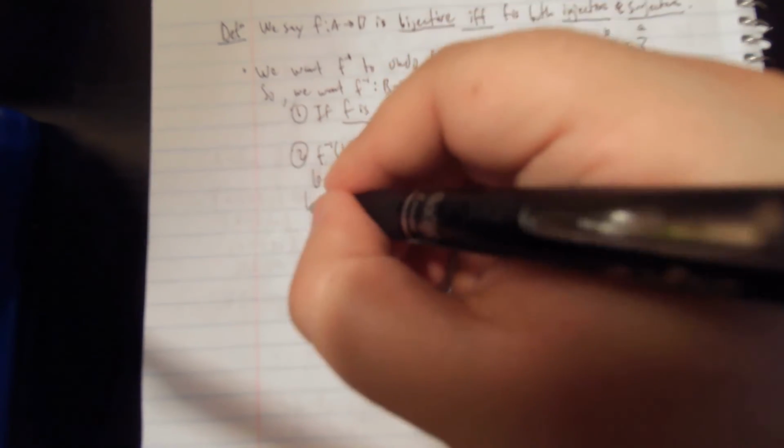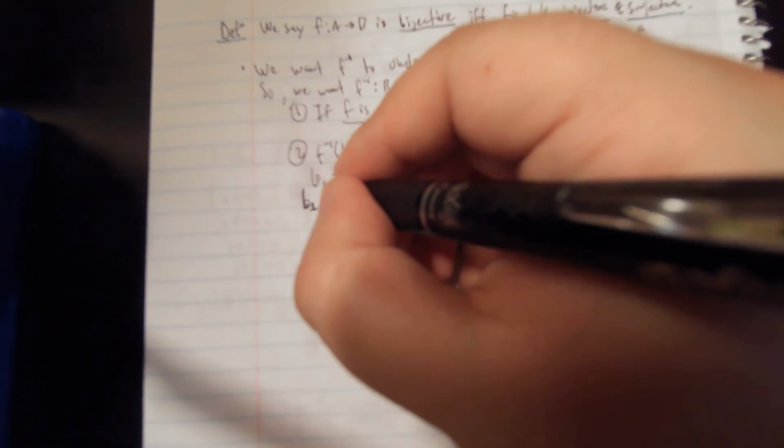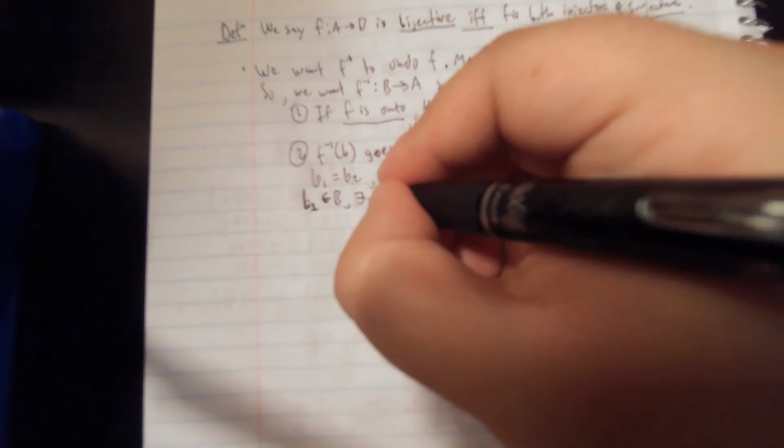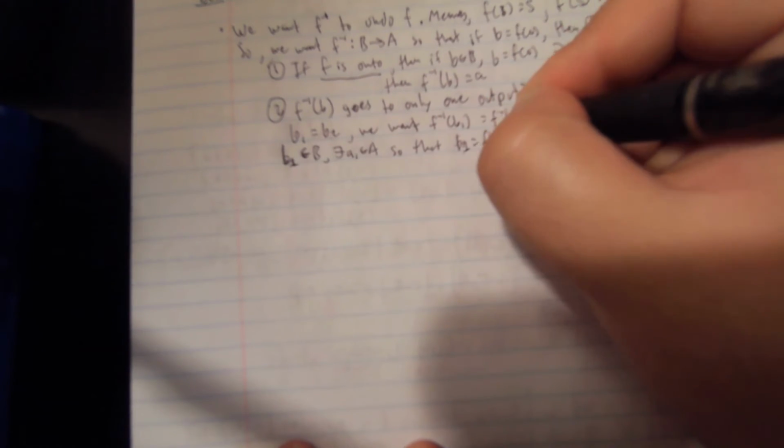Okay, so look at this. Like I said, b1 is in b. So let's say that there exists an a1 in a so that b1 equals f of a1.